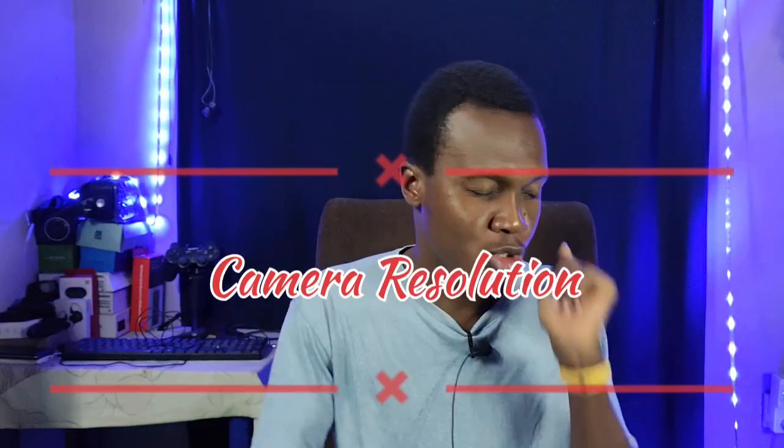Let's talk about camera resolution. And I think this one is one drum I have beaten to death. It's good to see that it's still alive in 2024. They are willing to sell a 108 megapixel camera for you. 108 megapixel camera. ISP? What is ISP?